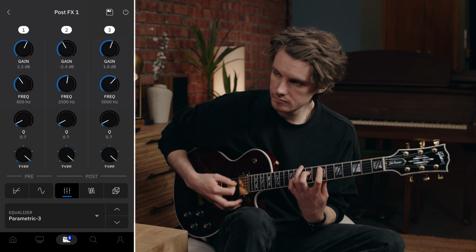And now I'm going to boost the mids around 800 Hz to add some body, cut a bit of 2.5 kHz to remove harshness, and add some gentle high-end shimmer at 5 kHz with a high shelf.